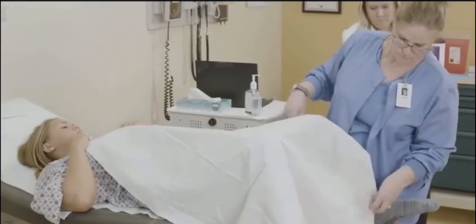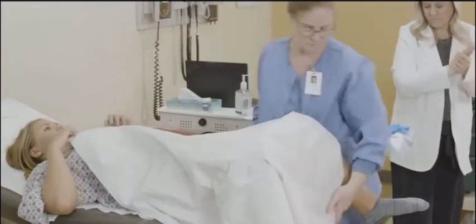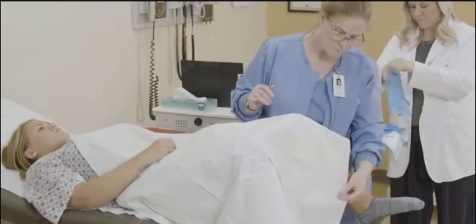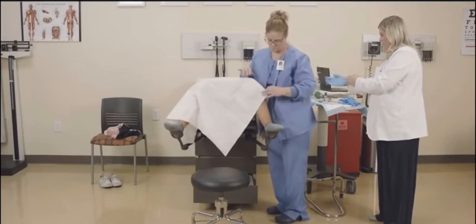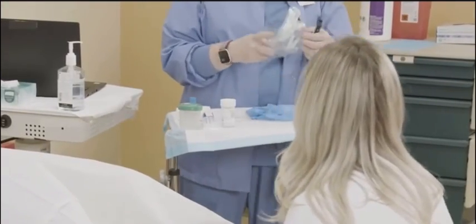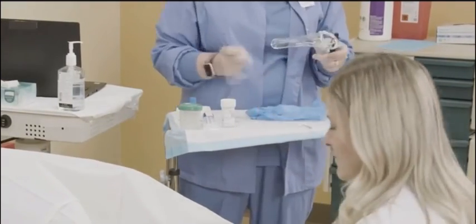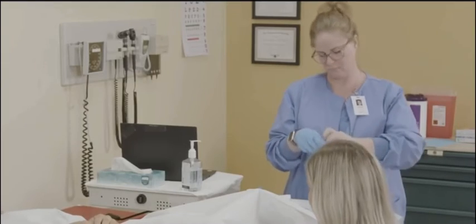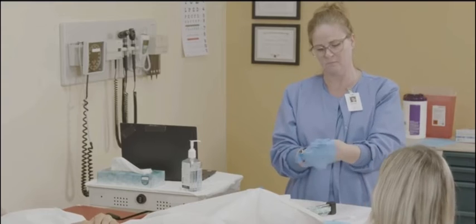Once the patient is on the table with their feet in the stirrups, reposition the drape so it's in a diamond or diagonal position with the point falling over the patient's genitalia. Attach the light source to the speculum if applicable. Don gloves in preparation for assisting the provider.